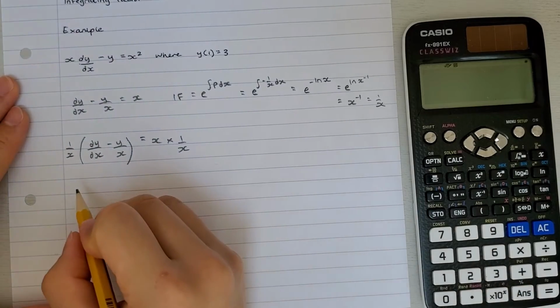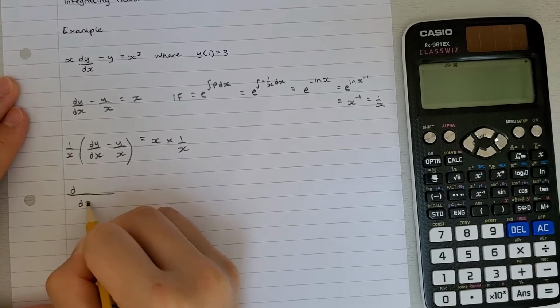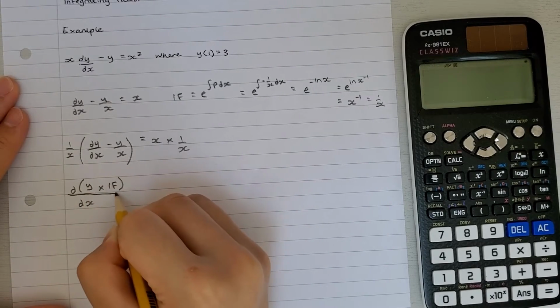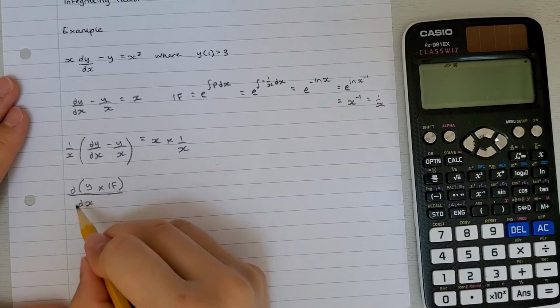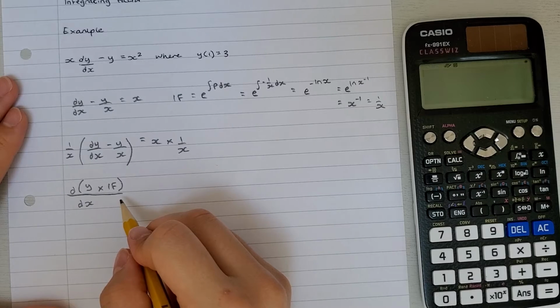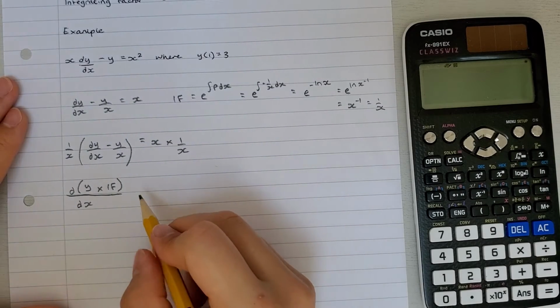So if I write that down, we have the differential of y times the integrating factor. This is applied to every method when you solve by integrating factor, and I'll be doing another example so you can see.